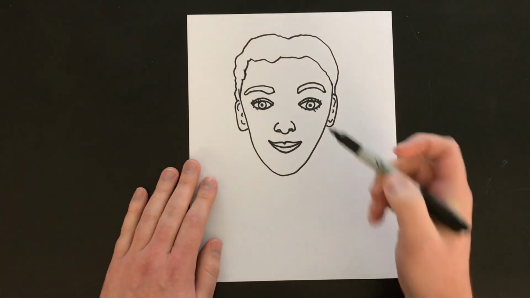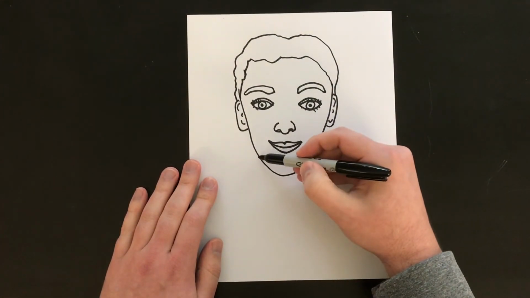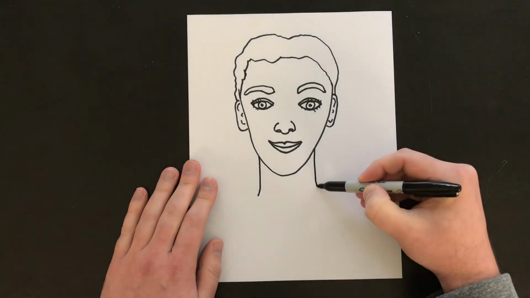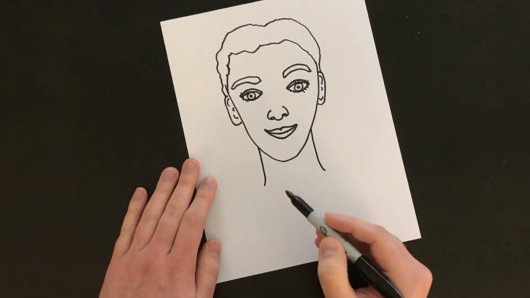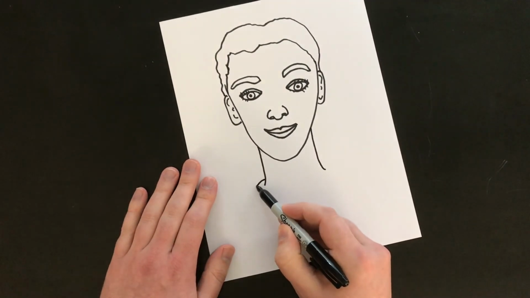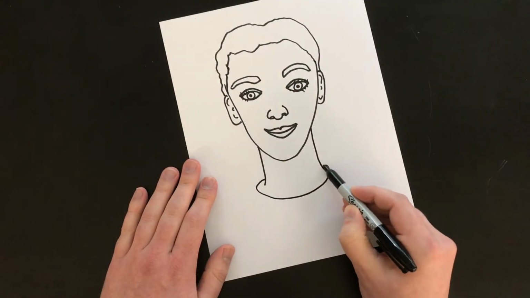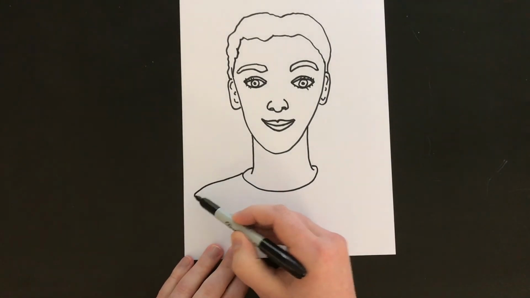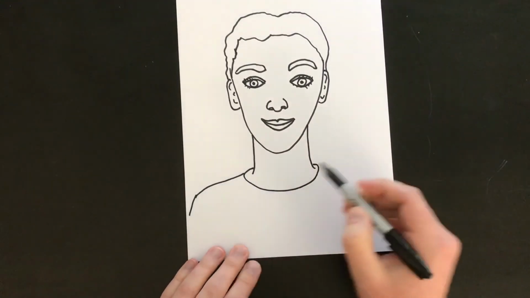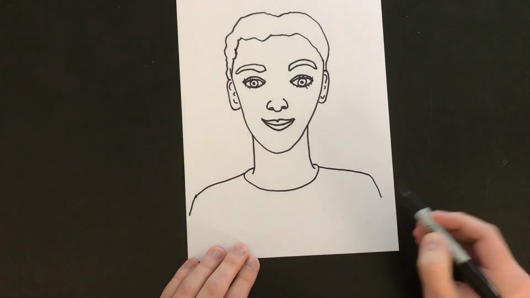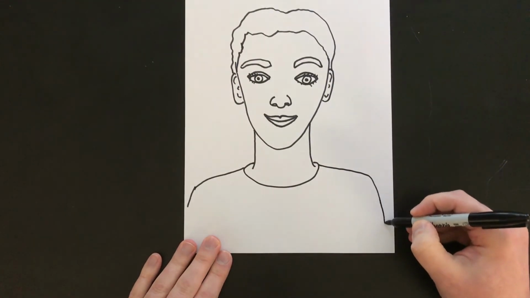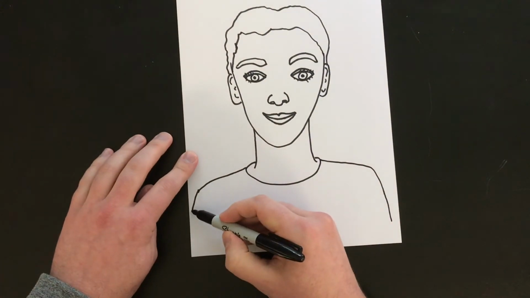Now, next we're going to add a couple little lines for the neck, and these are going to be pretty straight but curve out just a little bit. And we're going to add a nice little curve around for the top of my shirt. And then we're going to add the shoulders. The shoulders should probably come out pretty far, maybe even close to the edge of the page, just like that. And you can go ahead and fill in the bottom as you like.